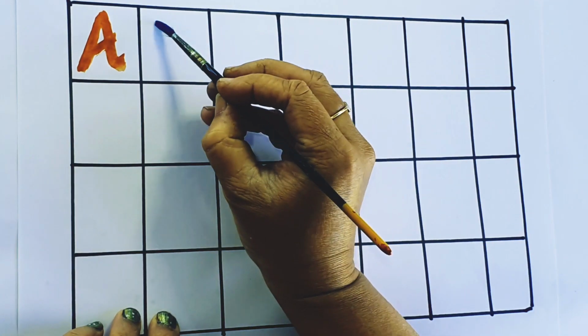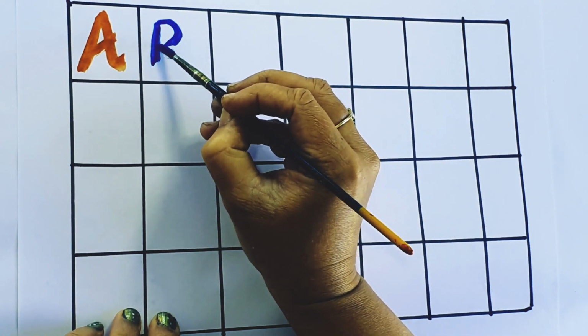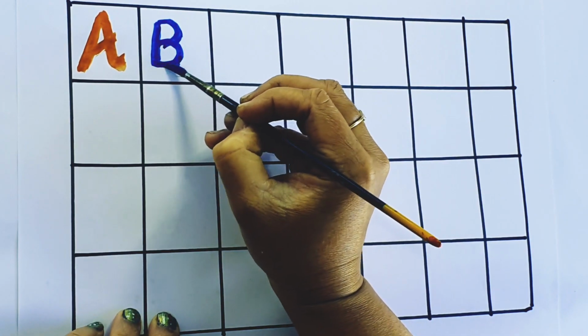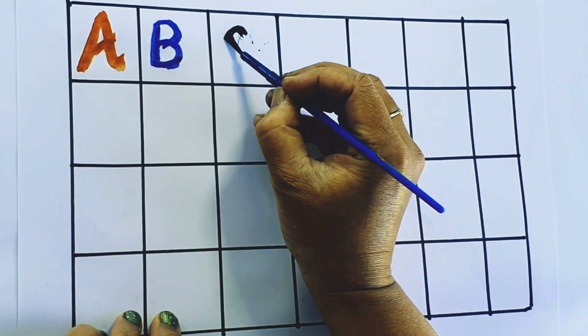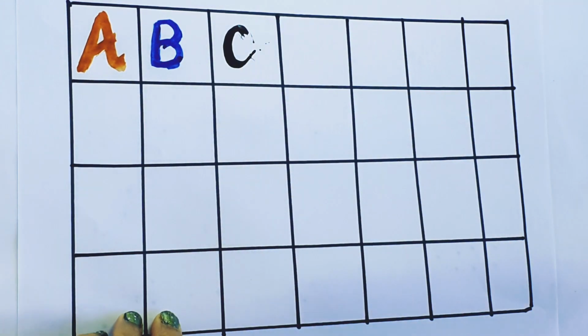Blue color. B. B for bat. B for ball. Black color. C. C for carrot. C for candy.